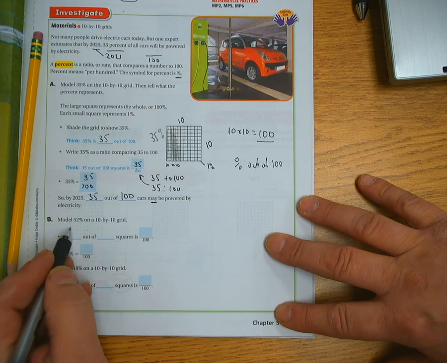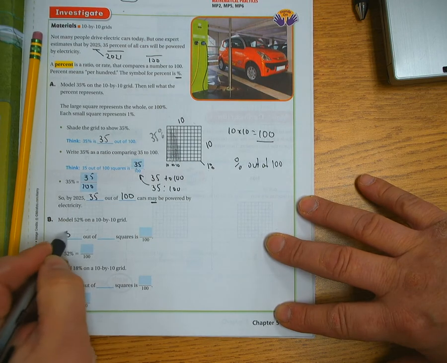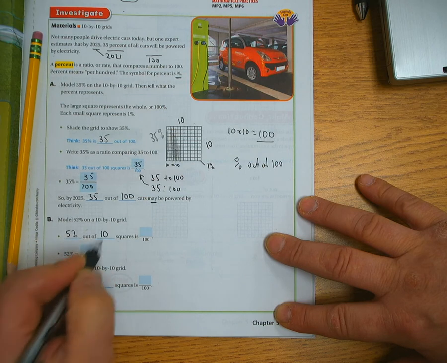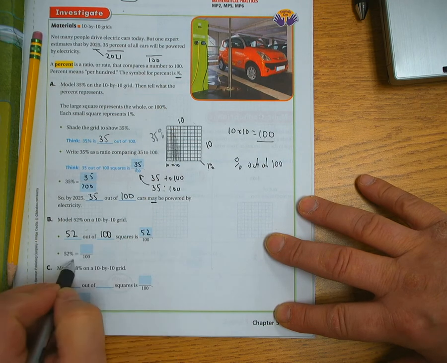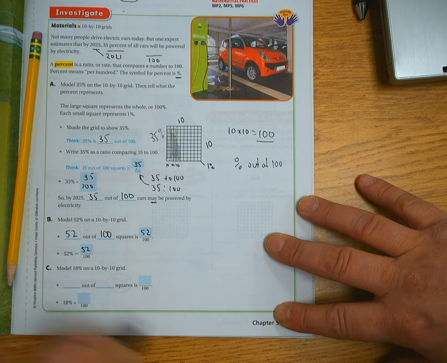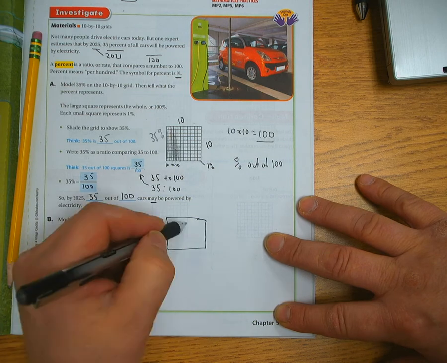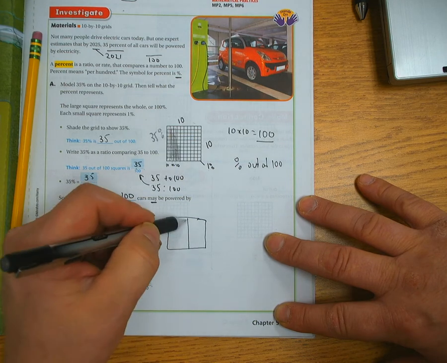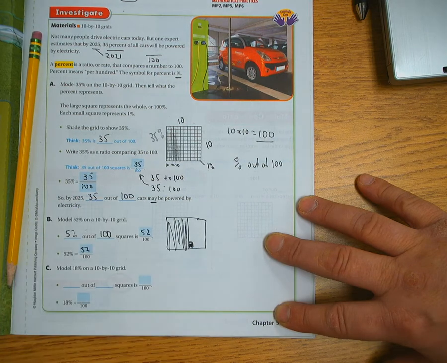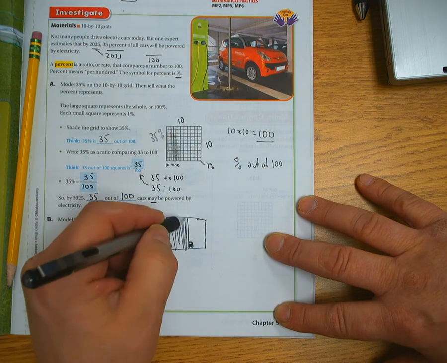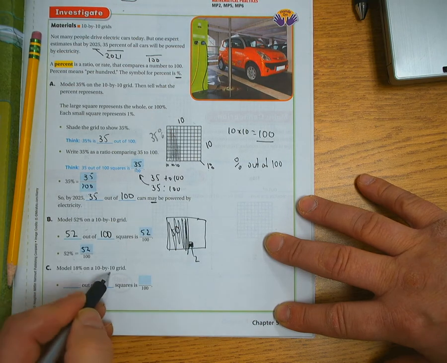Okay? Model 52% on a 10 by 10 grid. So 52 out of 100 squares is 52 over 100. 52% is 52 out of 100. So what am I going to do? Okay, well, 50 is half of 100. So there's about half. And then 2 more. I'm not going to draw a 10 by 10. I'm going to make it close. Here's 50 plus 2.